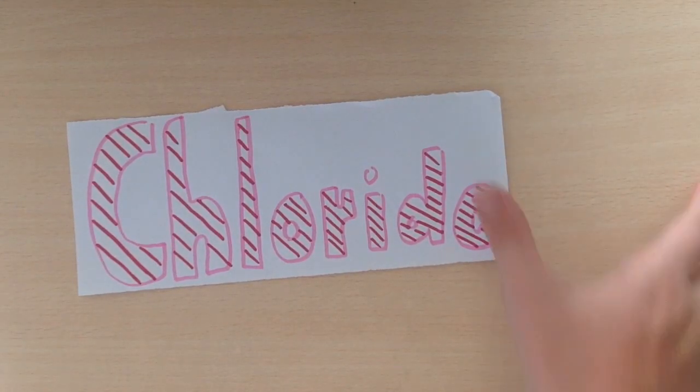In ionic compounds, you don't need to change the metal. You only have to add the suffix to the nonmetal. That means we name the metal on the left and name the nonmetal on the right. So the compound name of CaCl will be calcium chloride.